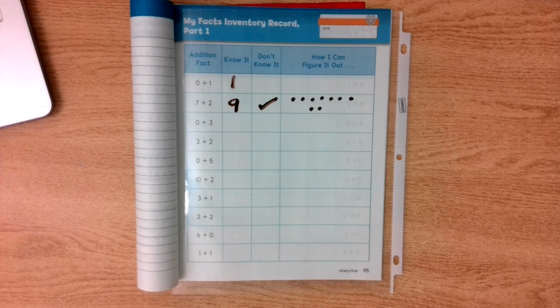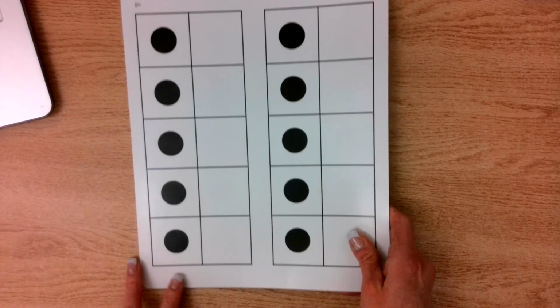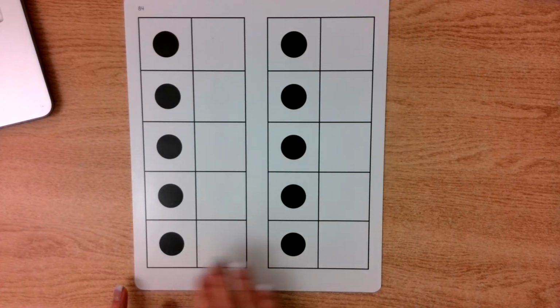Okay? So I think we're going to talk about combinations of 10. So today's lesson, the major part of the lesson is combinations of 10. So let's look at some more quick looks, some more cards, and let's talk about combinations of 10. So we have 2 10 frames here now. And a combination of 10 is 2 numbers that equal 10.